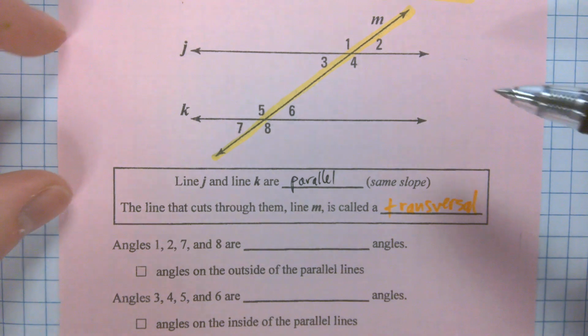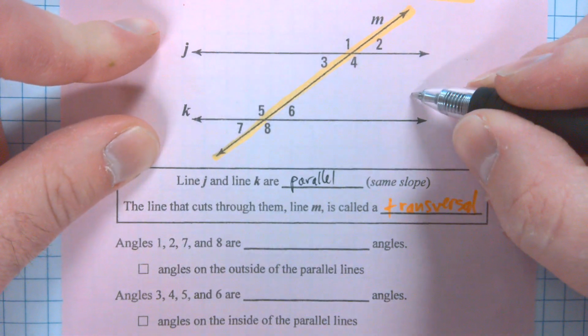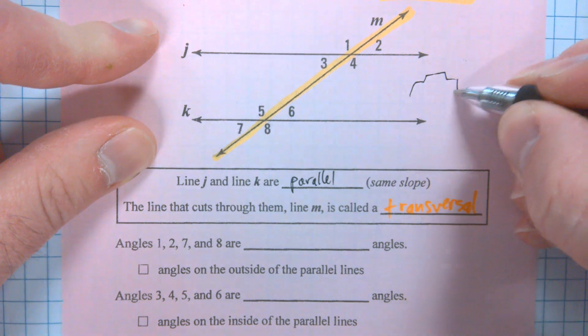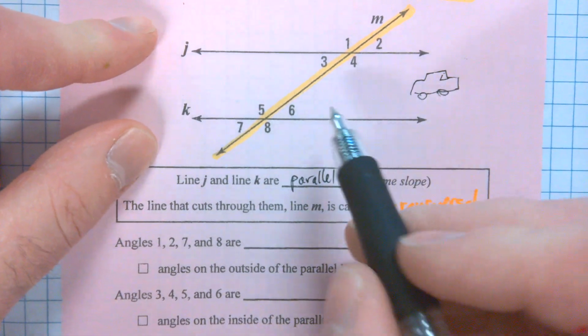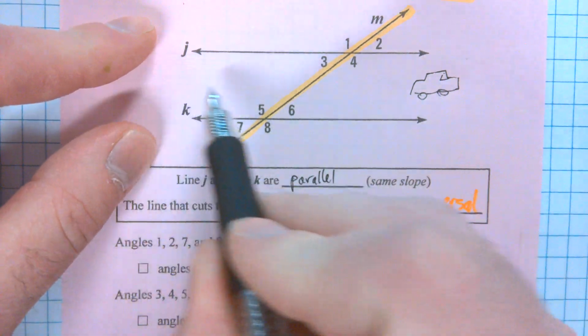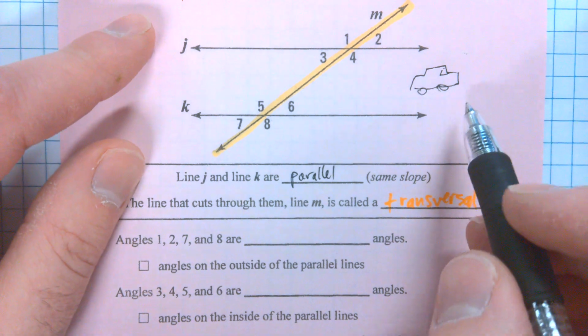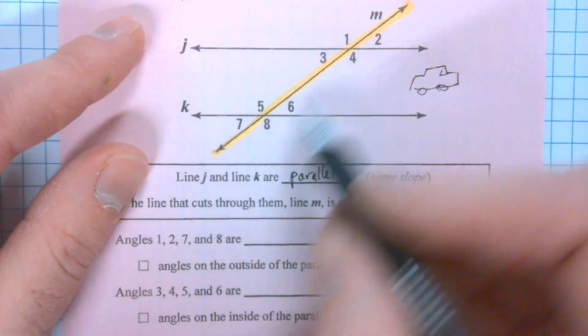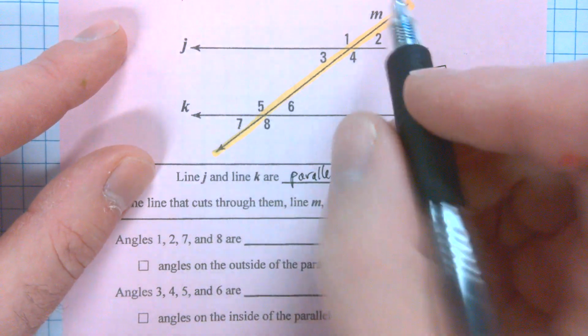Now I want you to think of these two parallel lines like a road. We've got a little car here. It's a pretty ugly car, but you can see this car kind of driving on this road. You've got to stay in between the lines when you're driving, right? And our transversal we can think of like a crosswalk, where you cross the road.